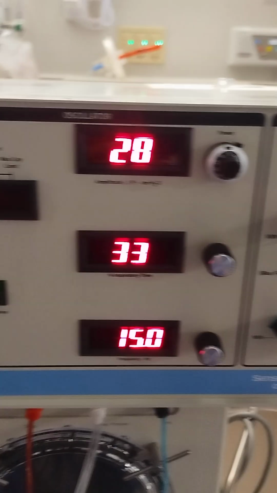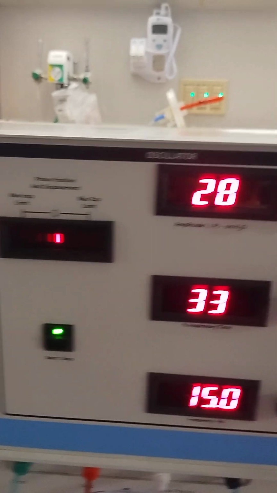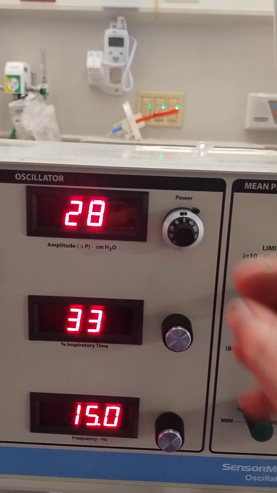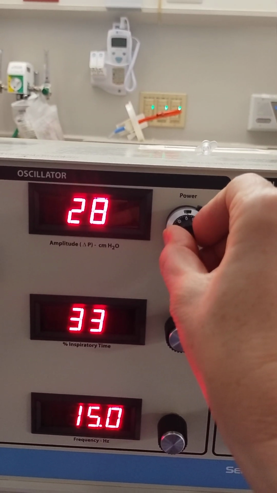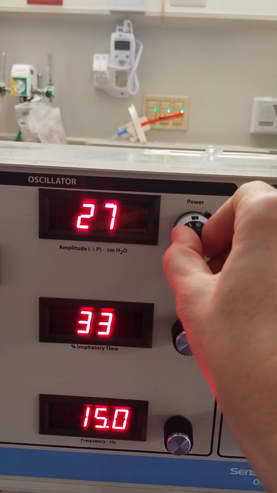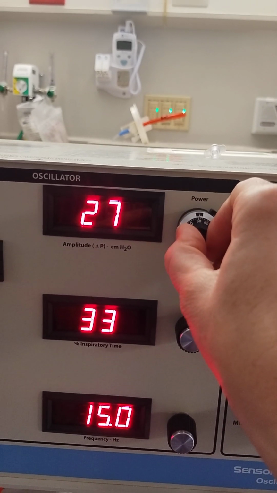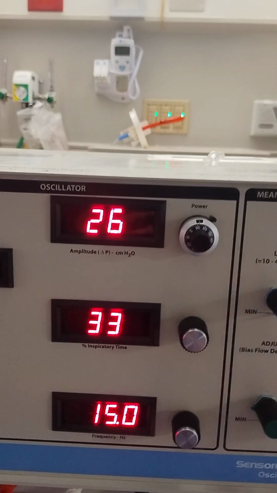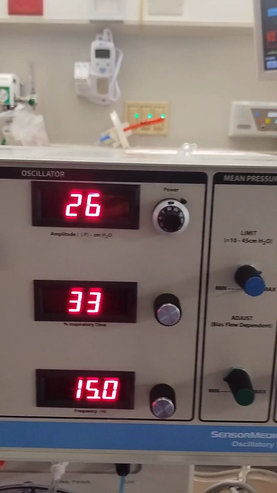Our piston is centered now, and let's say that amplitude of 28 is giving us a little bit too much wiggle, so we could turn this down until we achieve the desired wiggle for that particular infant.